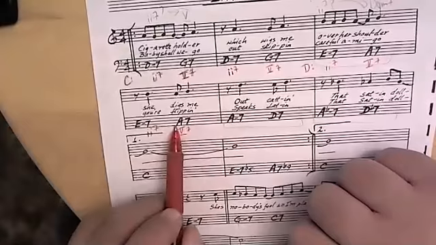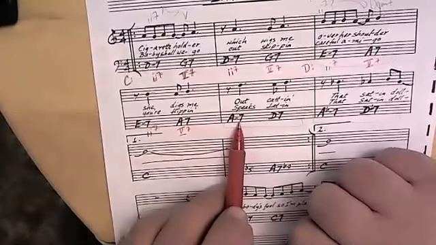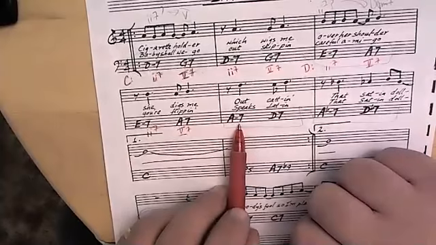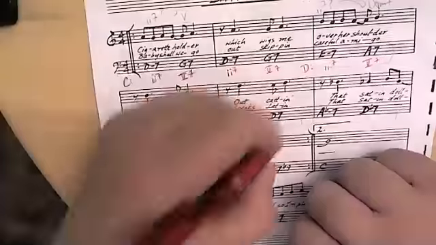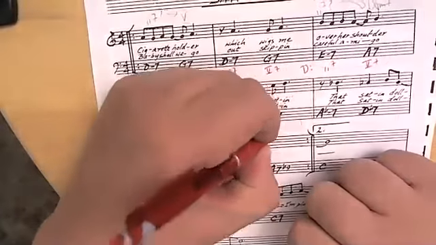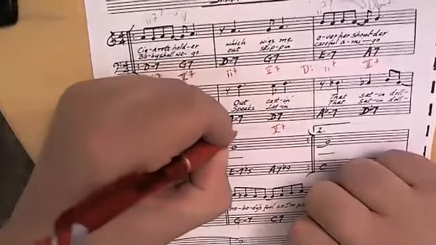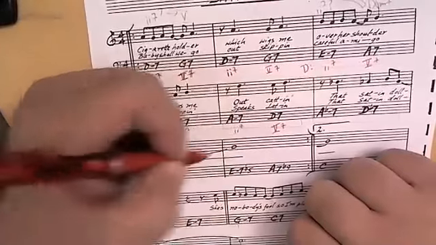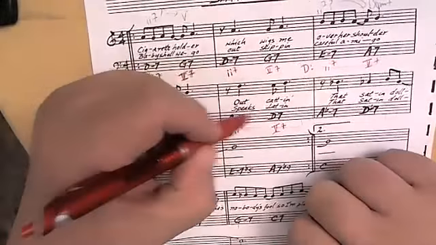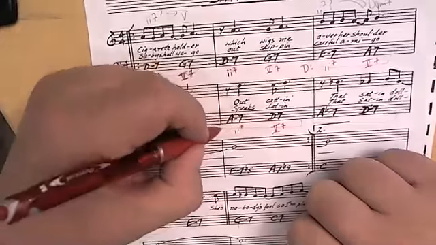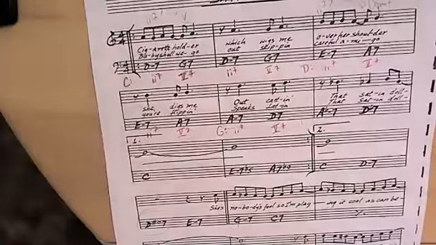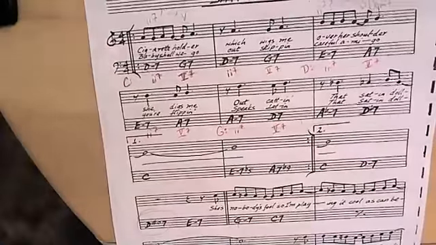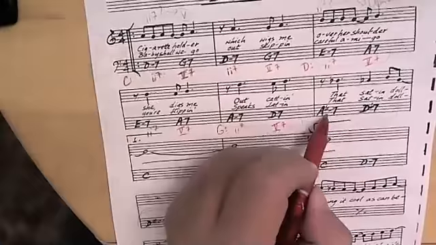Oh, but look, another one. It was A7 as a 5 chord. Now it's A minor 7. We suspect this is a 2, right? And we look for our dominant. There's the dominant chord right there. So this will be a 5-7, and this will be the 2 in what key? Well, if this is 5, then you're in the key of G, right? Hurrah.